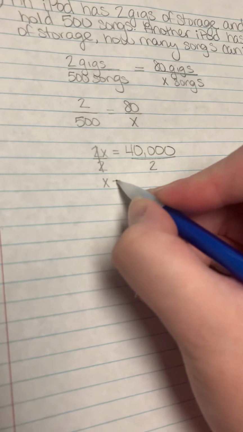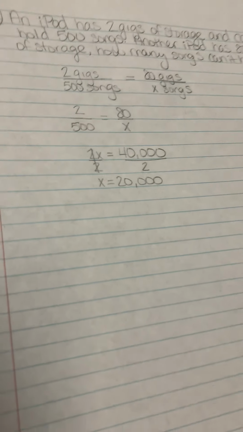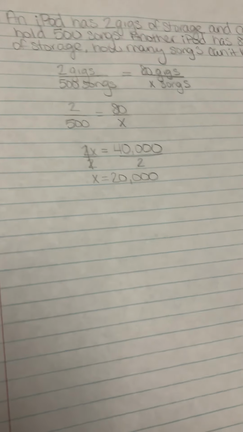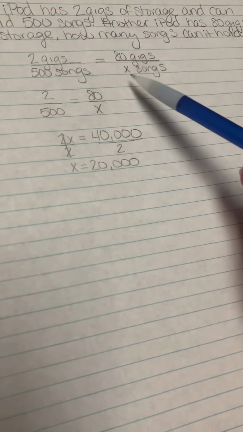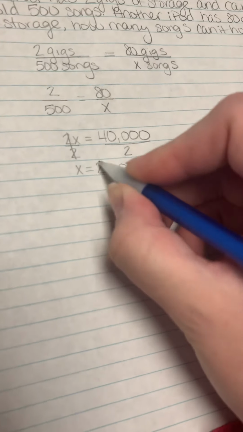So x equals 20,000. Now, because it's a word problem, we should have a label. So technically it'd be 20,000. Going back to what we were solving for, which was songs, 20,000 songs.